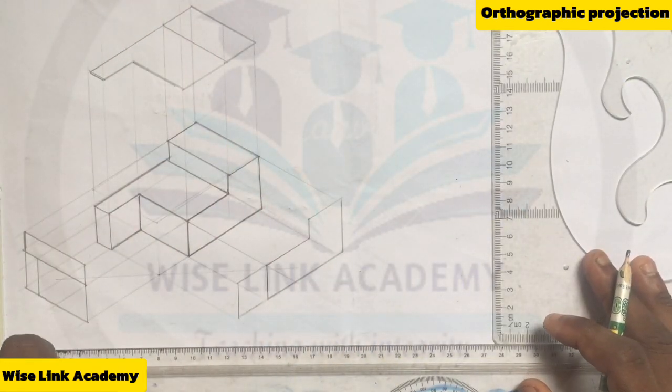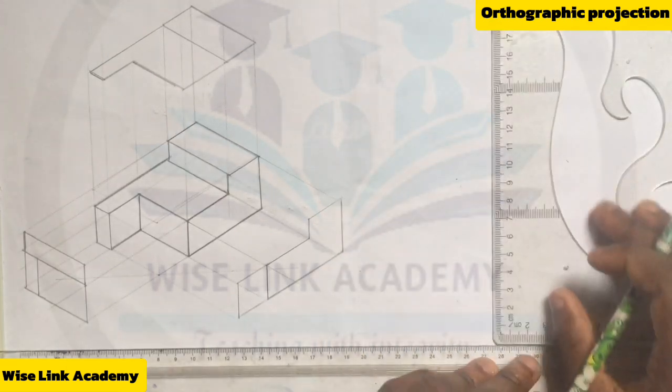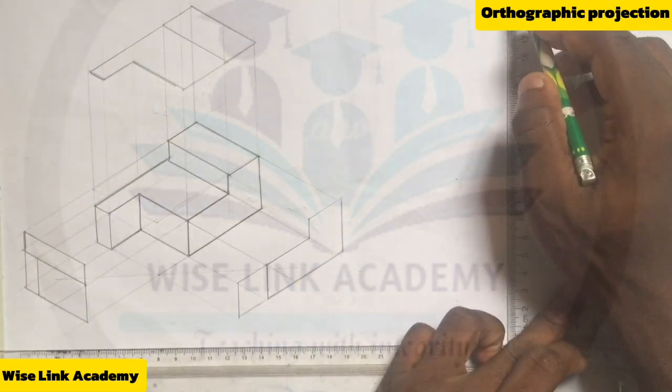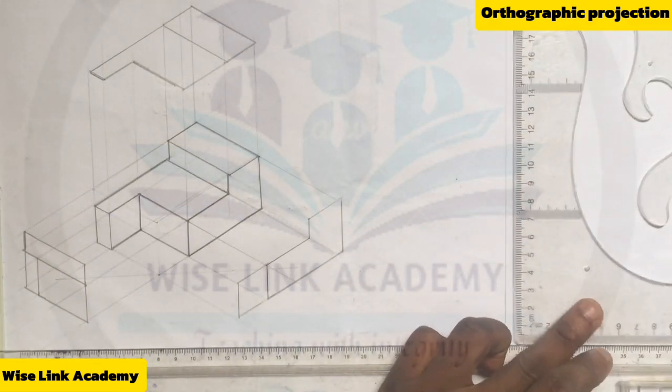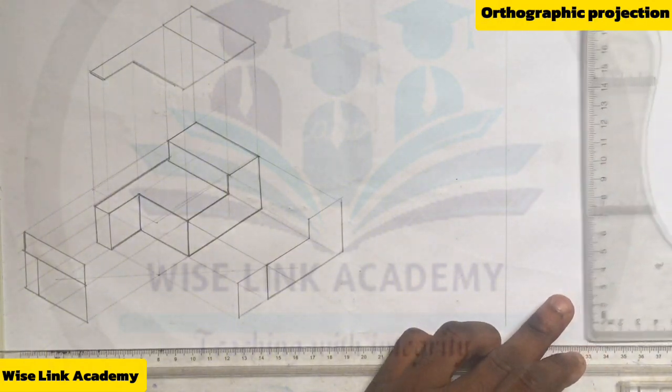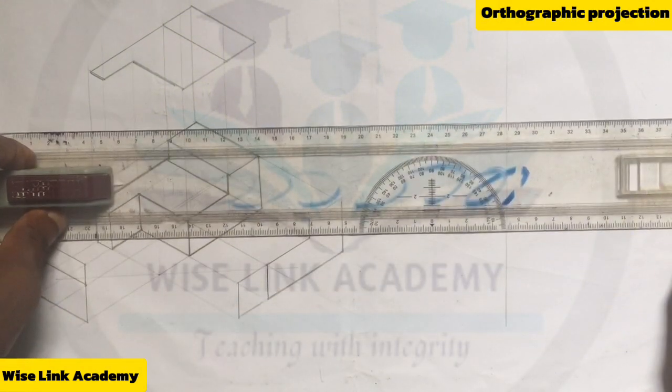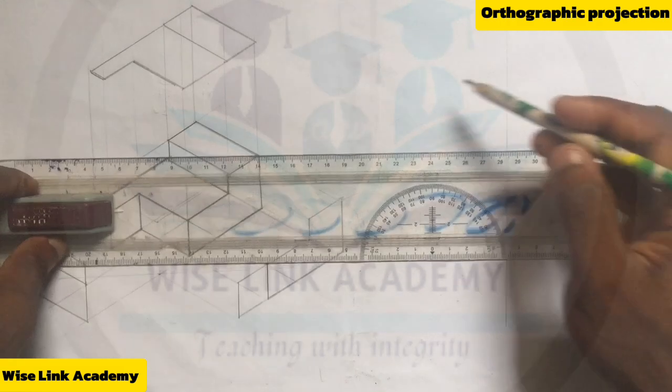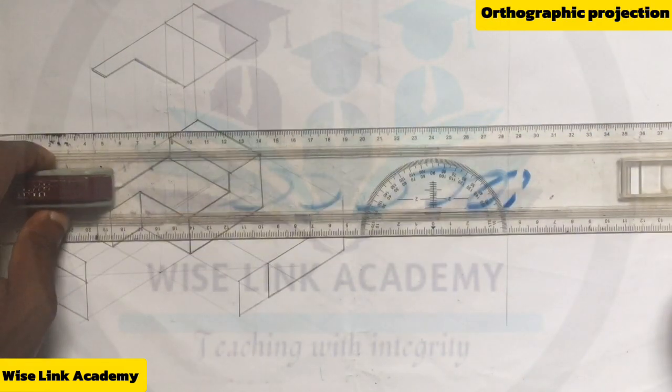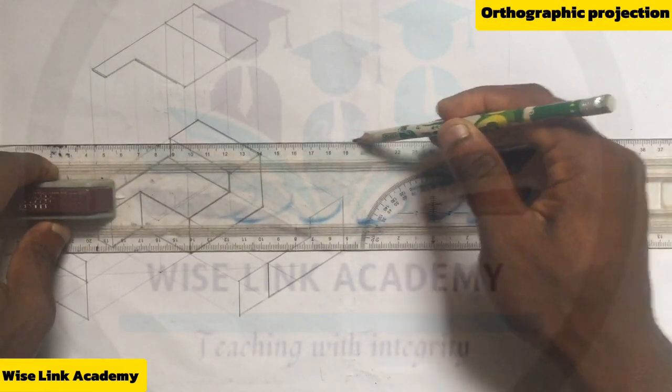First task is to draw your orthographic axis. What do I mean by orthographic axis? Look up please. At this side here, I will draw a vertical line this way, and take my T-square to draw a center line at this point.